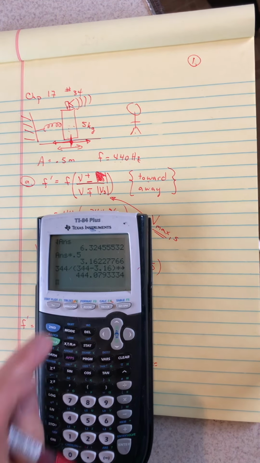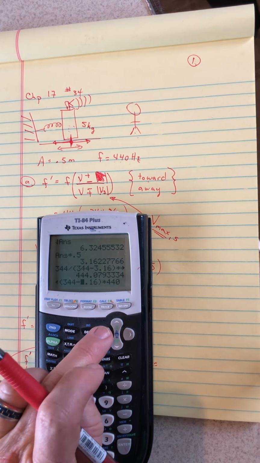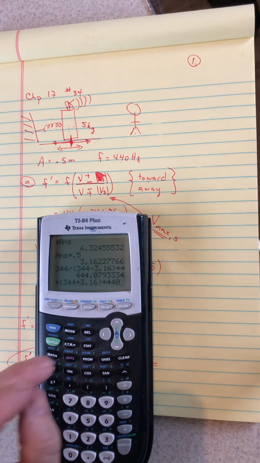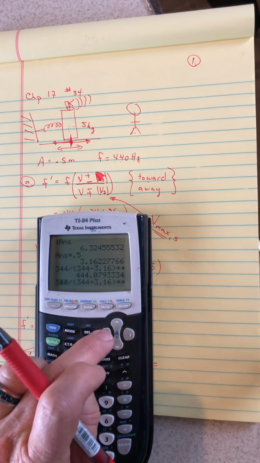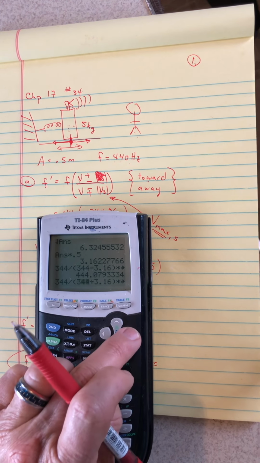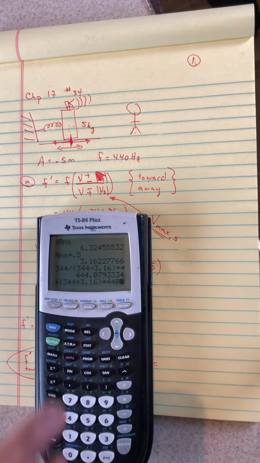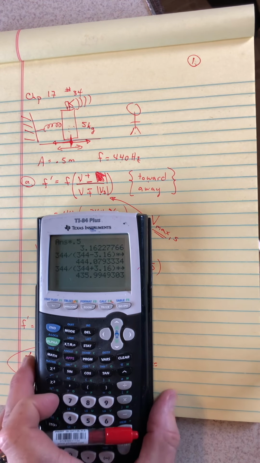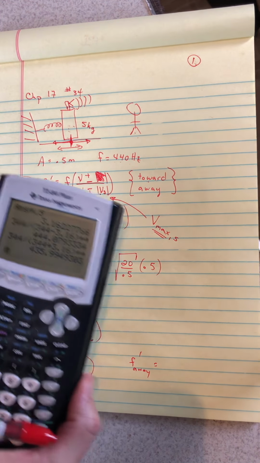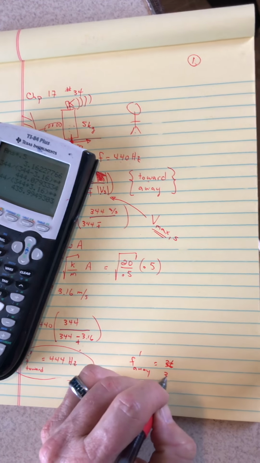And so let me just go back to my enter and re-edit, and instead of having a minus sign, I'll put a plus sign, and let me just check these numbers. So 344 divided by 344 plus 3.16, and then times 440 gives 436.